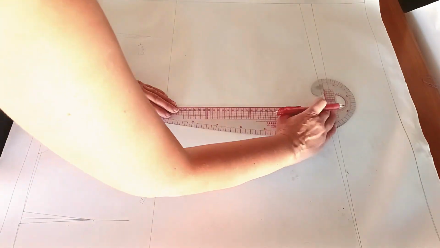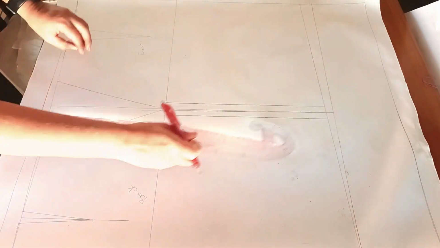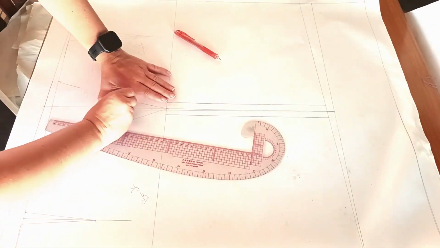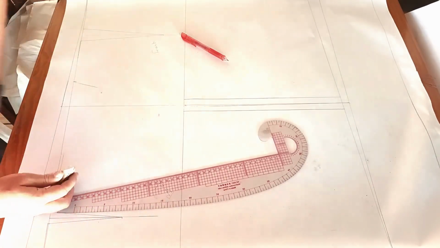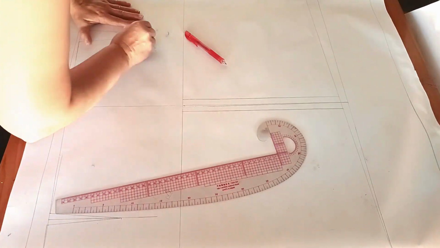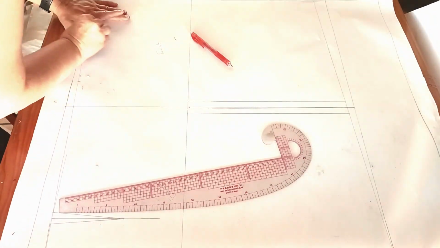And yet again, I tend to forget, when I add dots or make a sewing line or the basic pattern without seam allowance, and when I draw it with seam allowance, to remember the seam allowance. So I'm just quickly redrafting that, making sure my seam allowance is added.